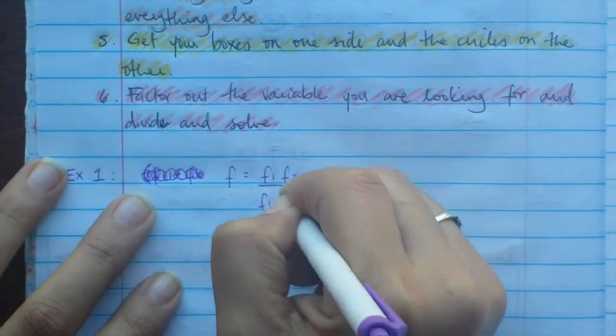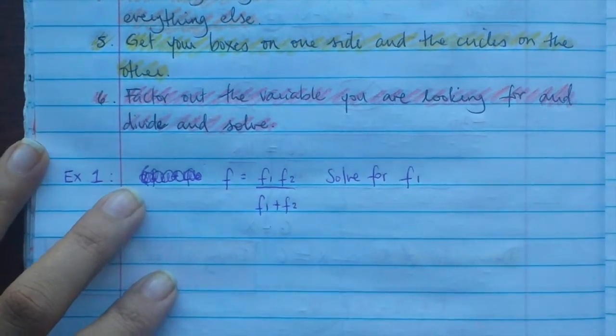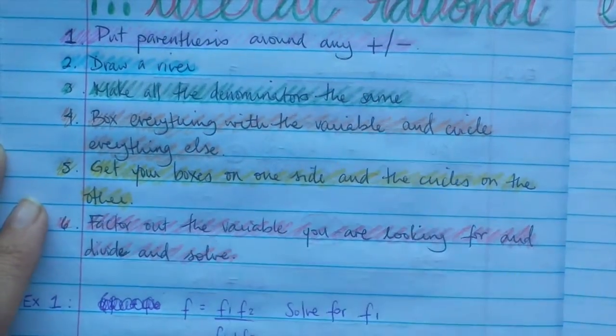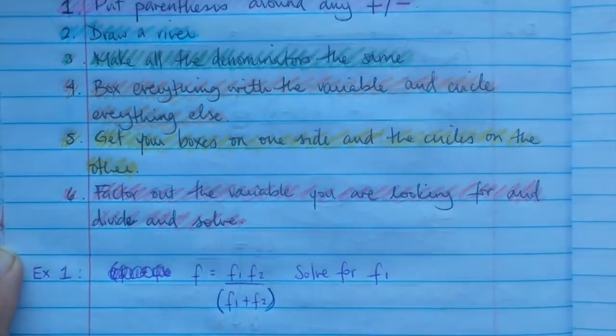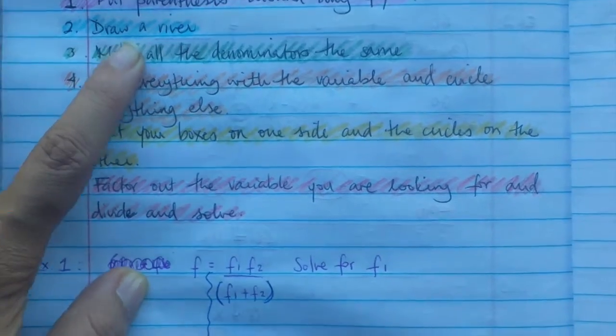All right, so let's take a look at an example. We're going to solve this example for f of 1. You see they're all f's, but they're different: there's f, f of 1, f of 2. So we're solving for f of 1. Put parentheses around any addition and subtraction. So parentheses. Draw a river. Let's go ahead and draw a river.